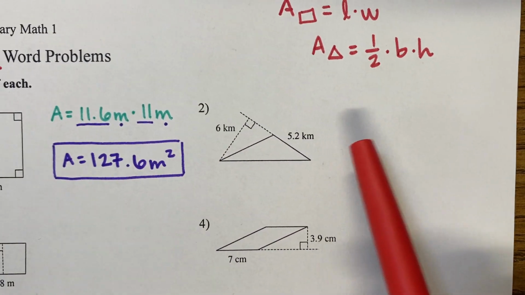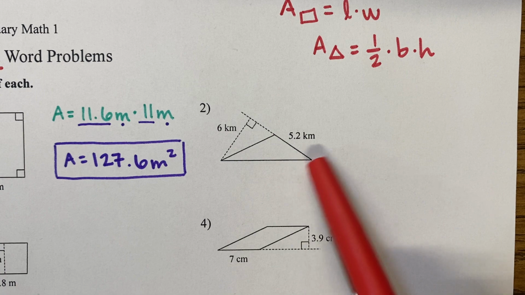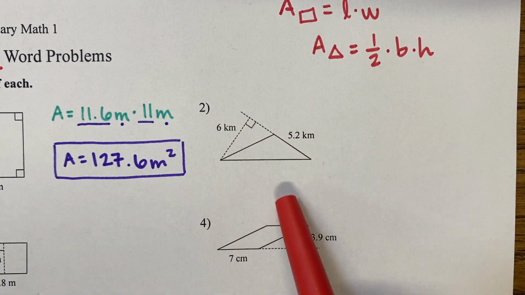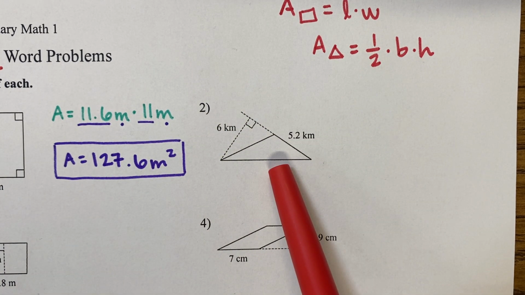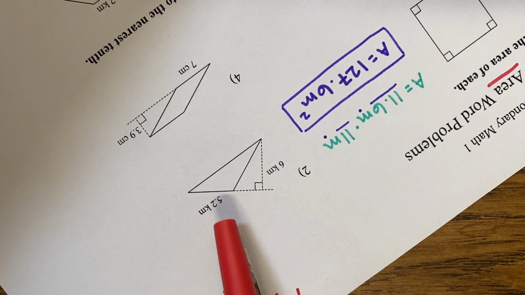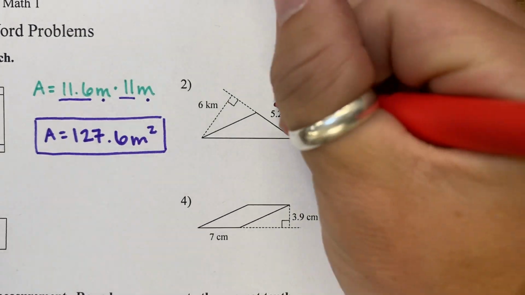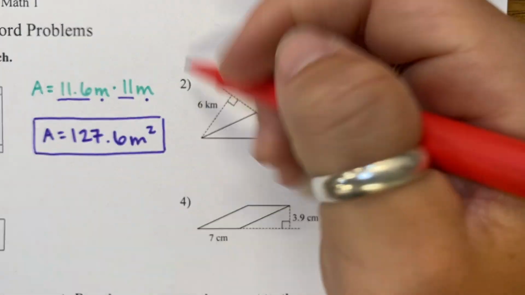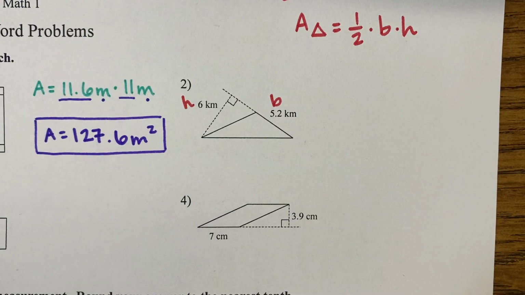So base, think bottom of my triangle, height, how tall it is. So which of these is my base and which is my height? Okay, well, what if I turn the triangle like this? Now which is my base? So I can see that 5.2 is my base, even though it's kind of on the side, and that would mean 6 is my height.